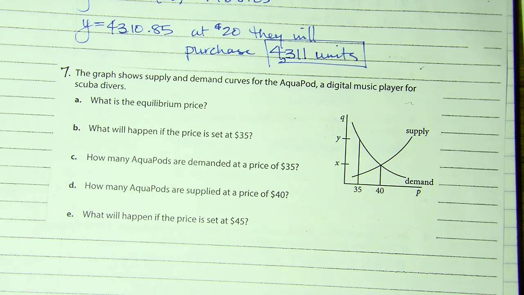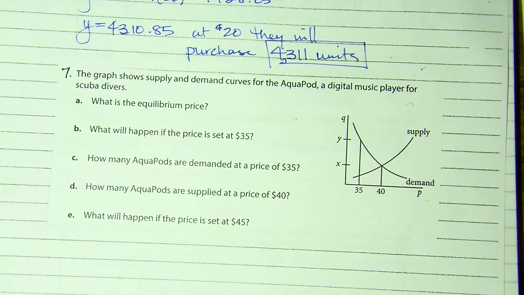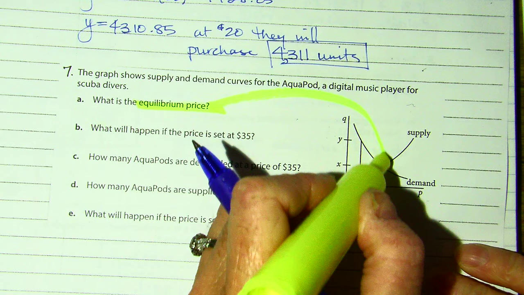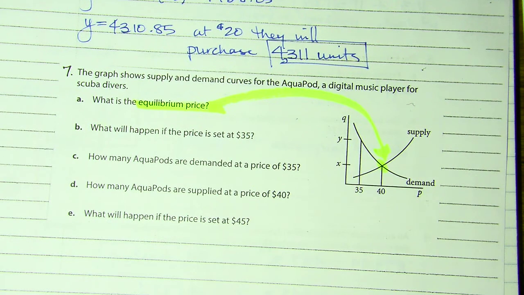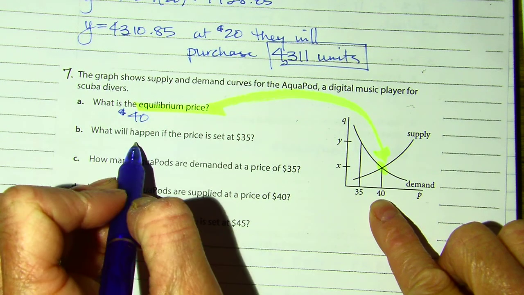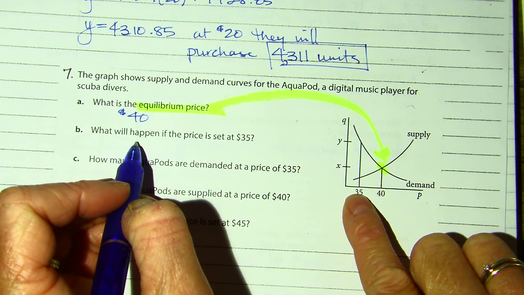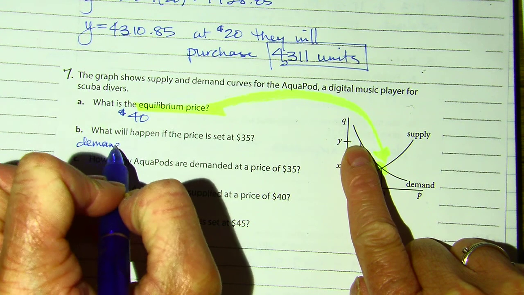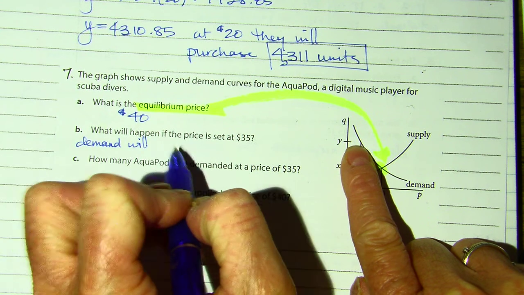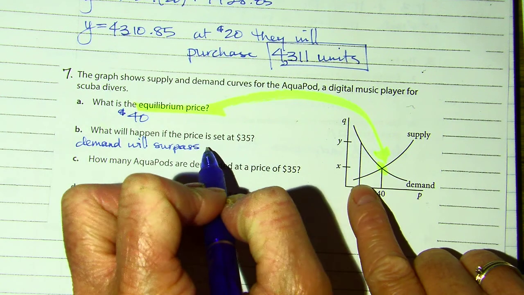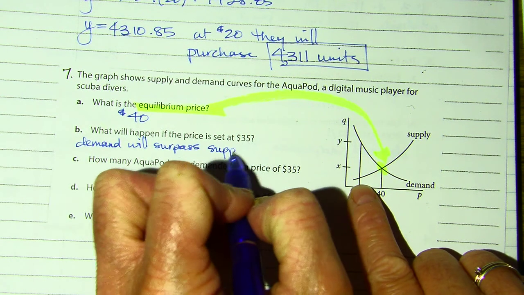Last one, very similar to one that you have on your homework. So what is the equilibrium price? Remember, our equilibrium is right here in the middle. So our equilibrium price is $40. What will happen if the price is set at $35? Well, the demand will surpass supply, because supply is way down here.